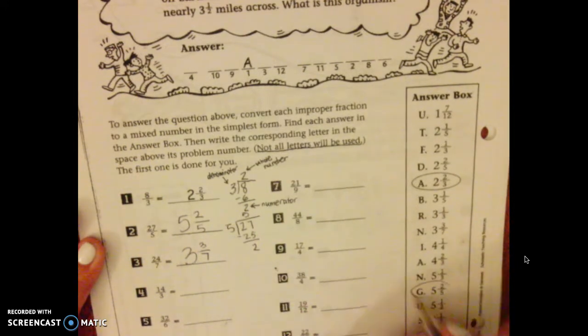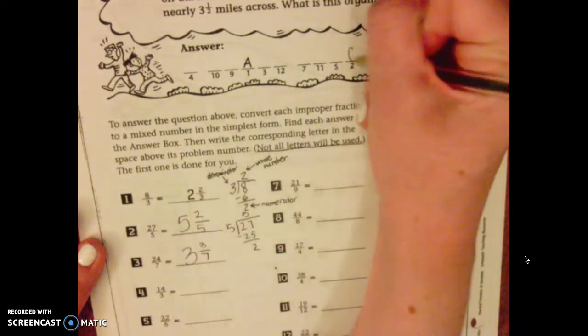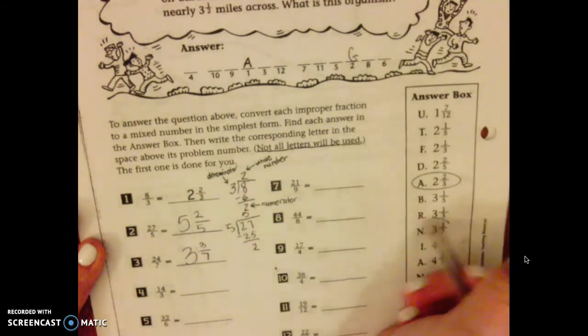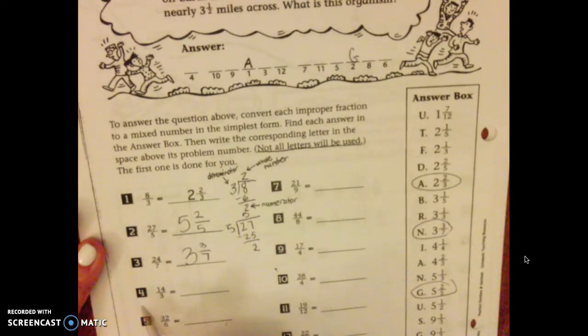Here it is. So number 2 is going to be G. Here we go. And number 3 is 3 3/7. That's here as well. So number 3 is N. Okay?